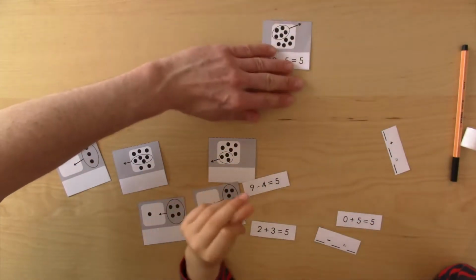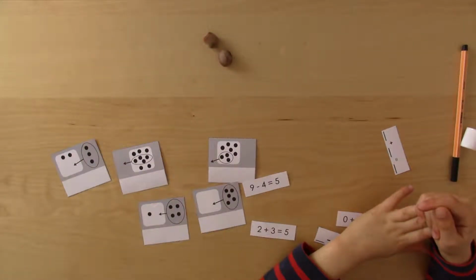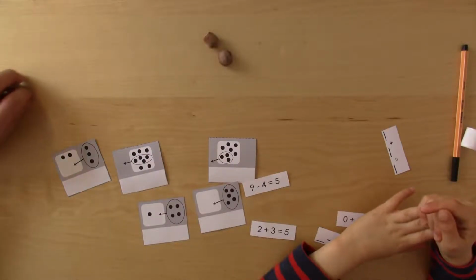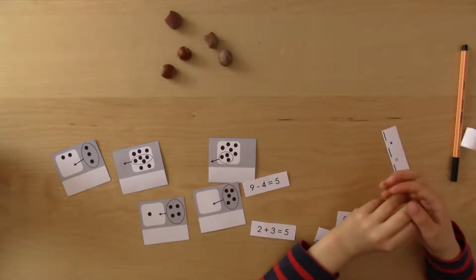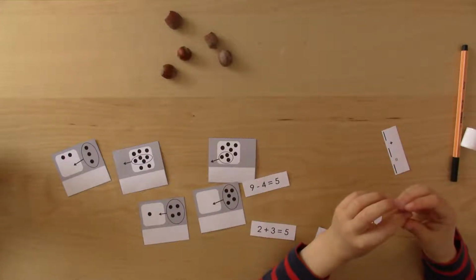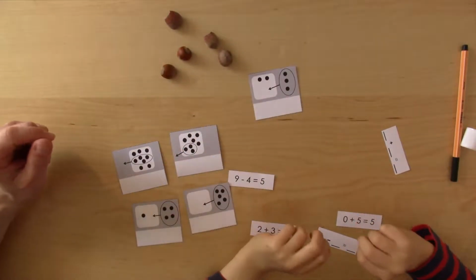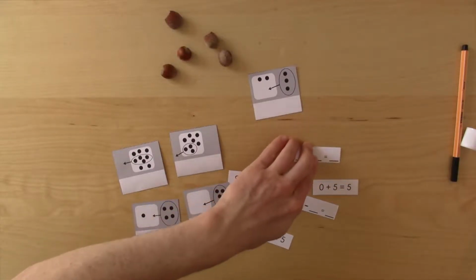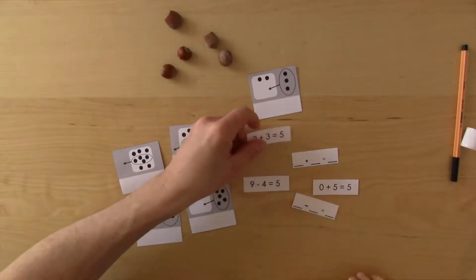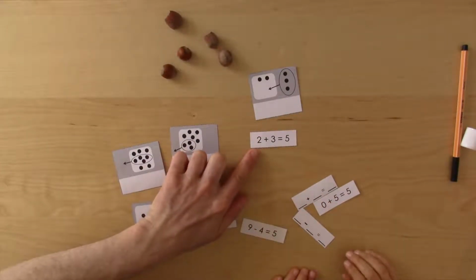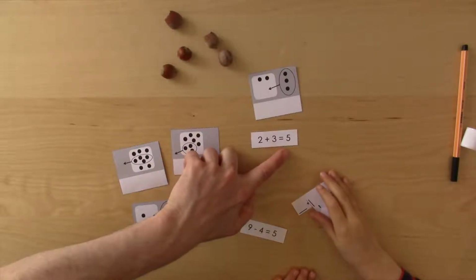Okay, so 3 down and we have 5 more. Here comes the next one. How many do we start with in this example? 2. And then how many are added to that 2? 3. And how many are there all together now? 5. So which number picture best describes? Okay, I agree. Which number sentence describes best what's happening there? That one there, and what does that say? 2 plus 3 equals 5.